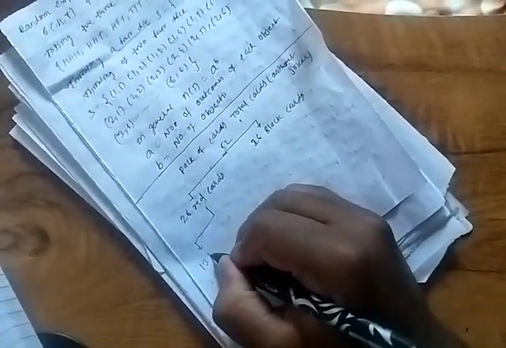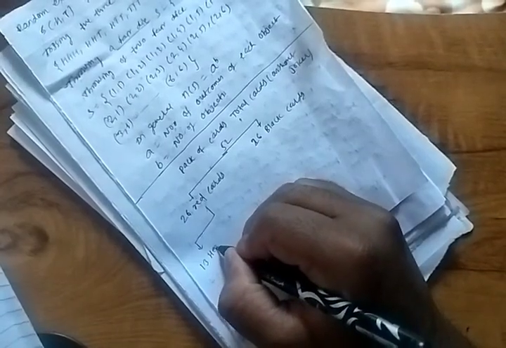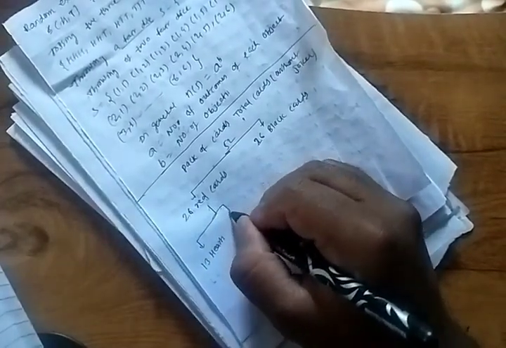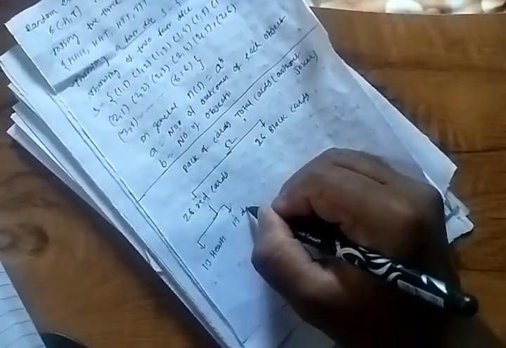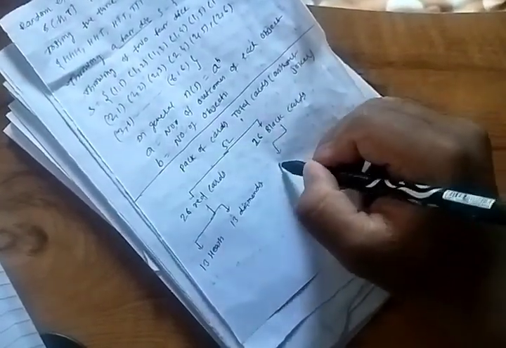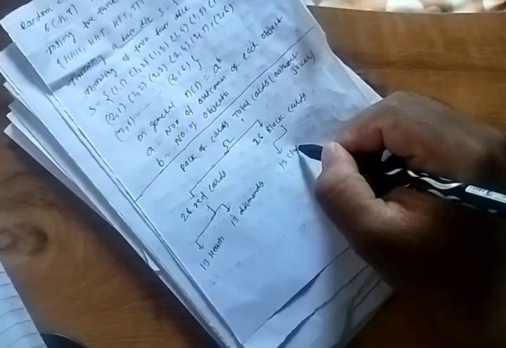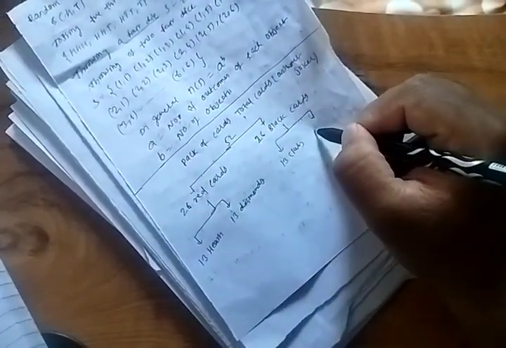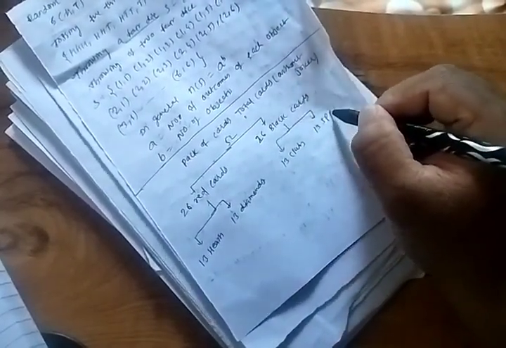In that, 13 hearts, 13 diamonds, 13 clubs, 13 spades.